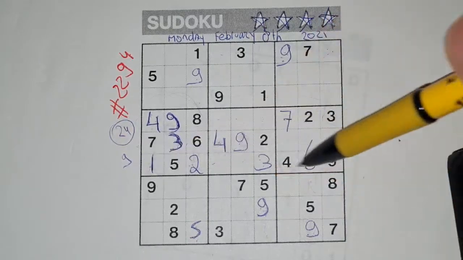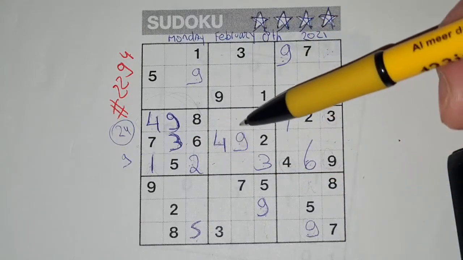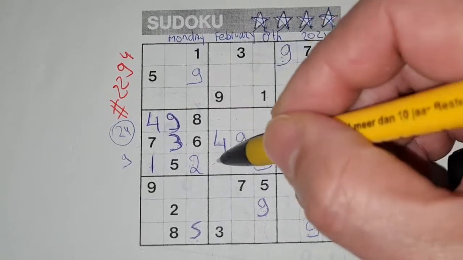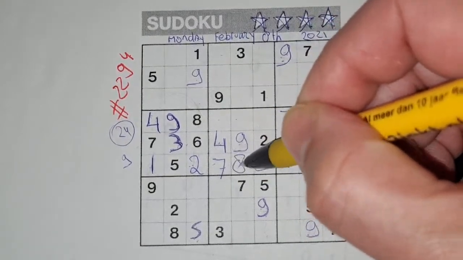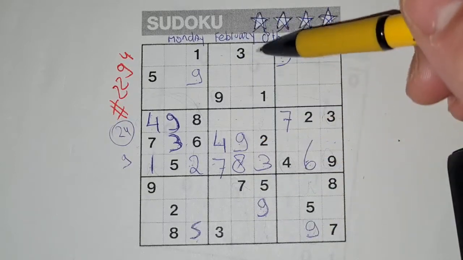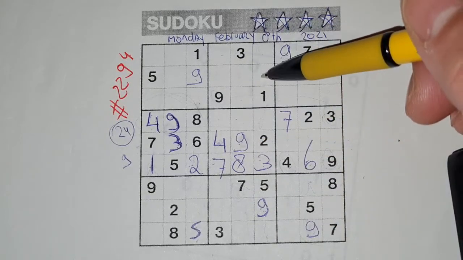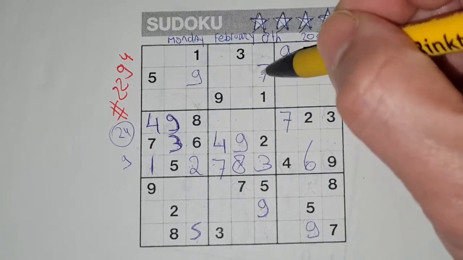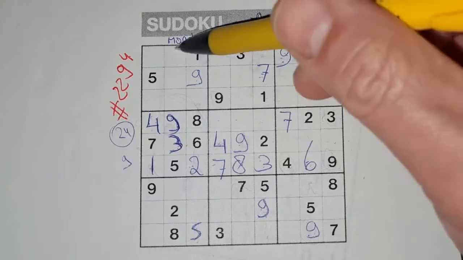2 numbers left in this row for the numbers 7 and 8. We see here 7, no 7 there. 7 should be here and 8 goes there. 7 in this column, 7 in the middle column, so the column next. The only 2 places for the 7 should be here or there. We see there 7, no 7 there. 7 should be here.